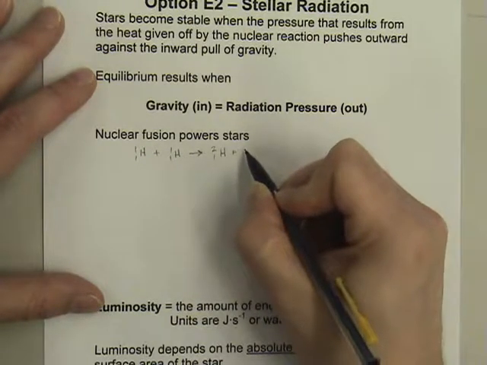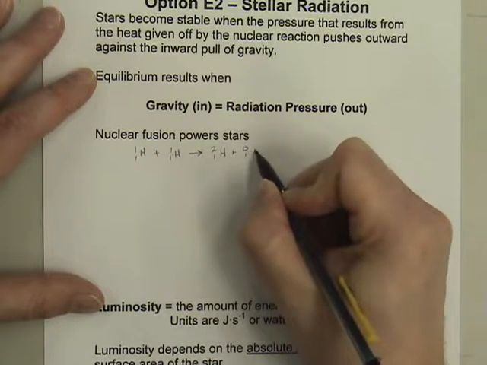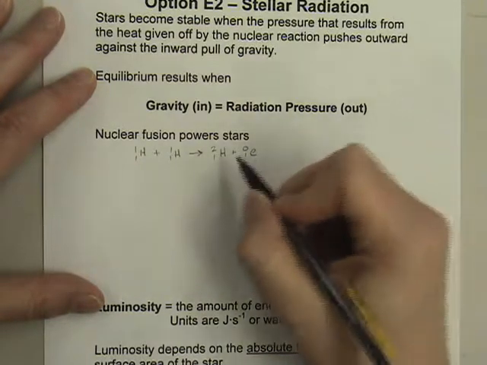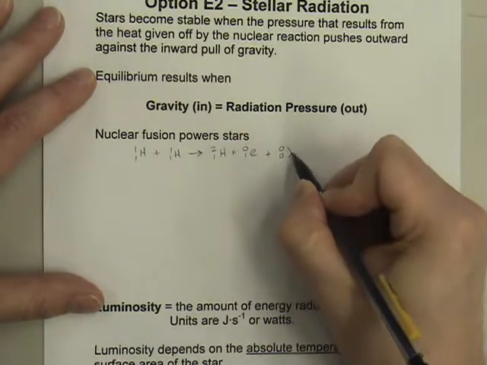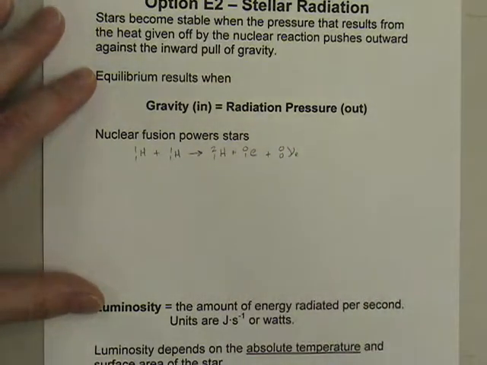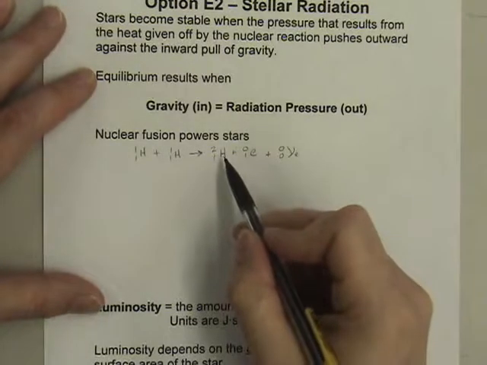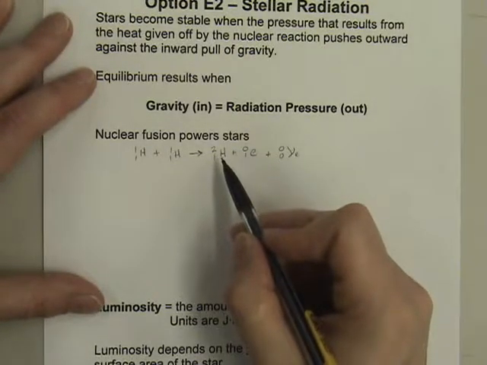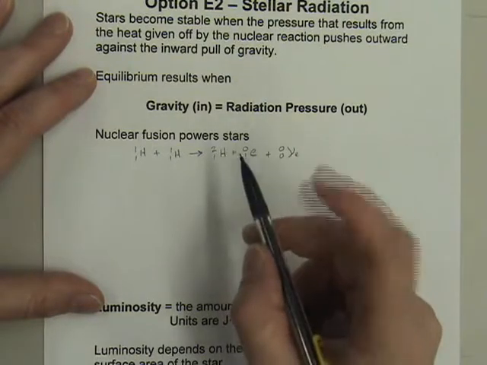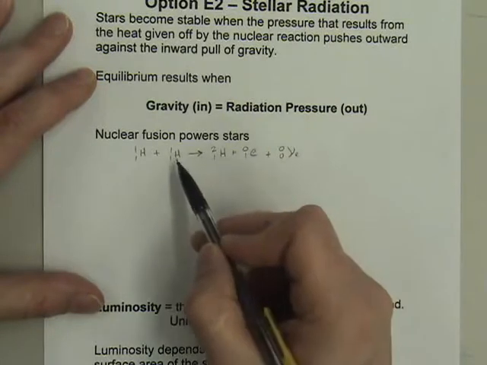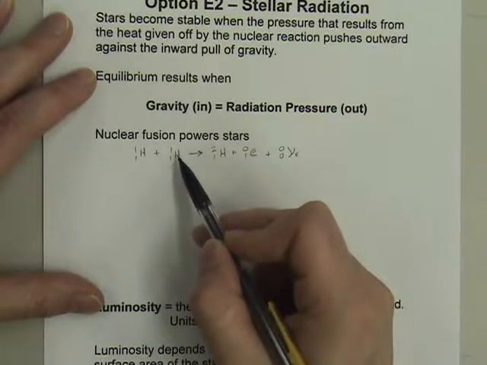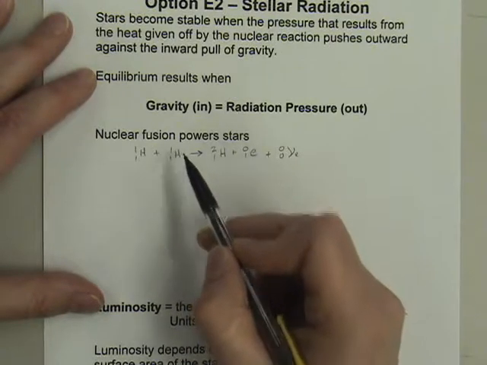So we also get a positron, this is the positive particle, and we get an electron neutrino. Okay, so the important product is this portion right here. We've produced deuterium. Now, you might notice that I had hydrogen on the left. I also have hydrogen on the right. It's still hydrogen. What happened to the other hydrogen? The other hydrogen was turned into a neutron.